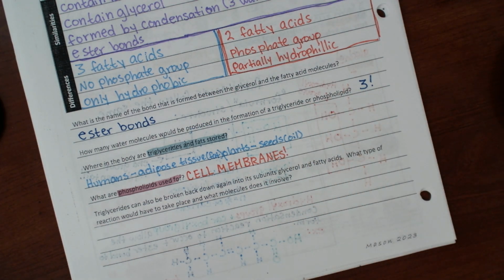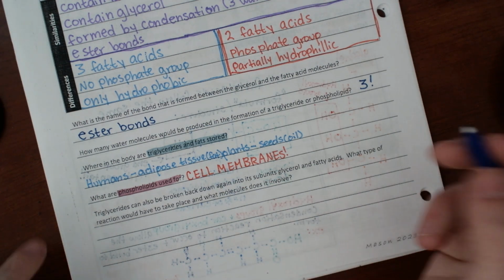And then triglycerides can be broken back down again into subunits, glycerol and fatty acids. What type of reaction would have to take place and what molecules would it involve? This is not a trick question. It is the same as what you would need for carbohydrates. It is hydrolysis.